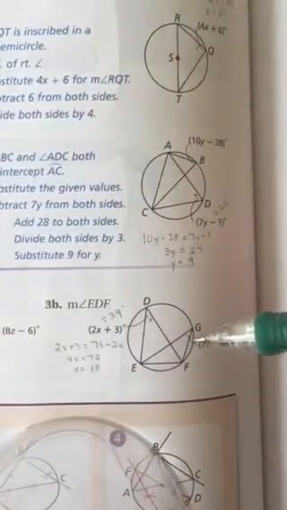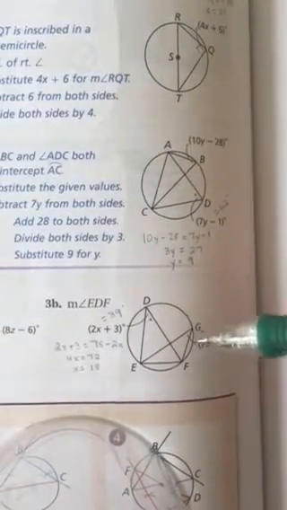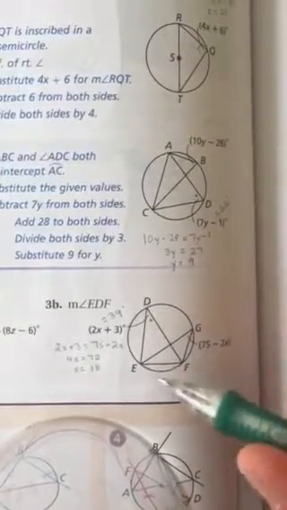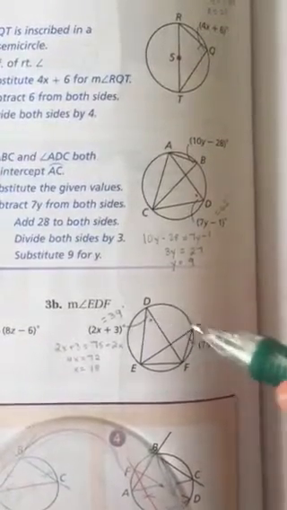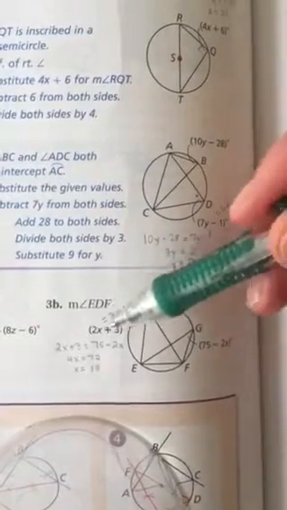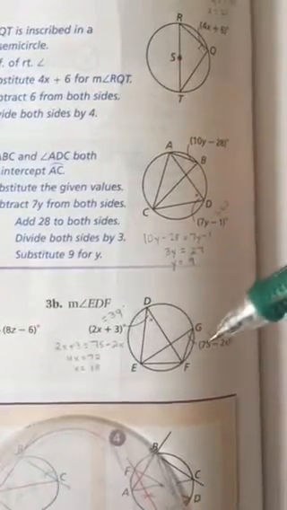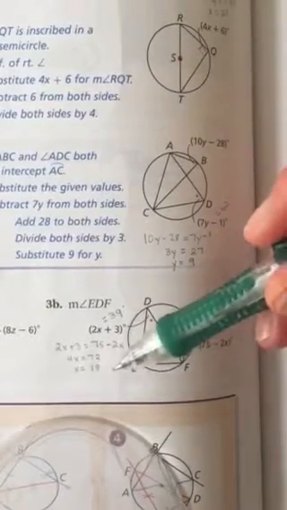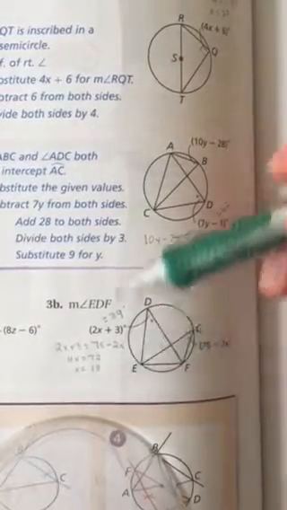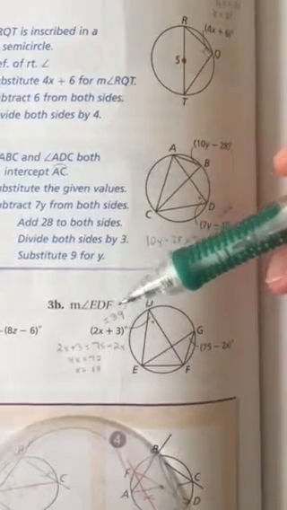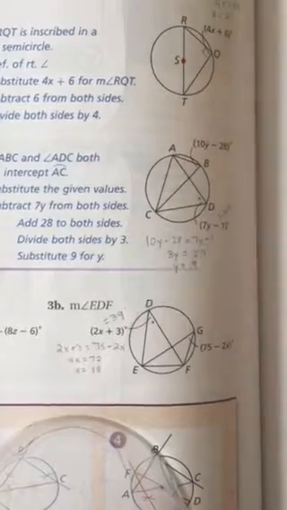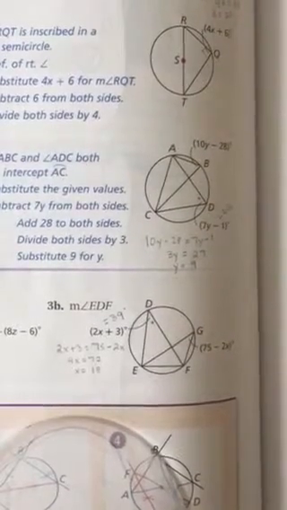Notice that the only other angle that we're given information for is another inscribed angle sharing the same arc. Therefore, the two angles are congruent. So we set 2x plus 3 equal to 75 minus 2x. We solve for x, it equals 18. That's not our final answer because they didn't ask for x, they asked for the measure of the angle. Now we must plug 18 in, and we get 39 degrees as our answer.